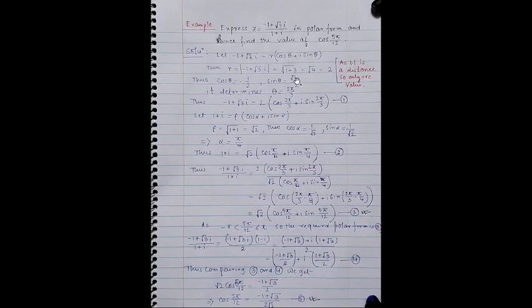Now, there are so many problems, examples and applications of this. A typical problem can look like this. They give a complex number like this, and they will ask you to put it in polar form and to find the value of cos of this. Well, let's do first things first. Let's put it in polar form. So it is z1 by z2 kind of thing.